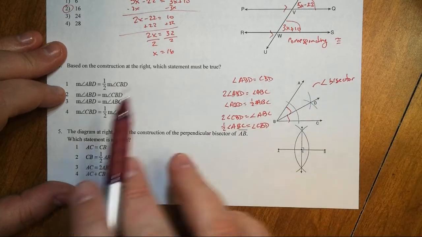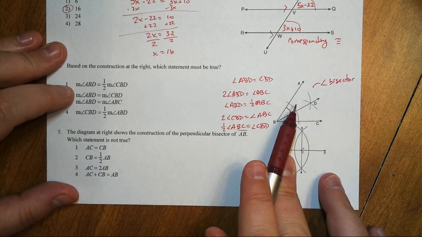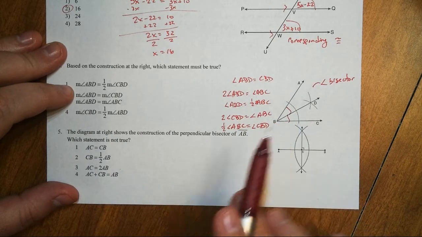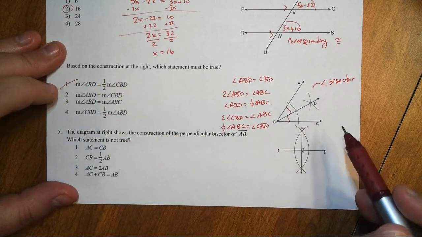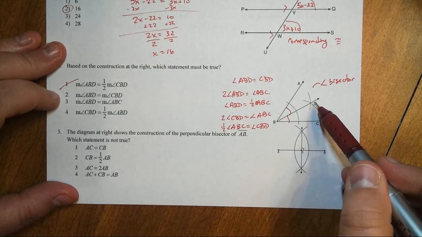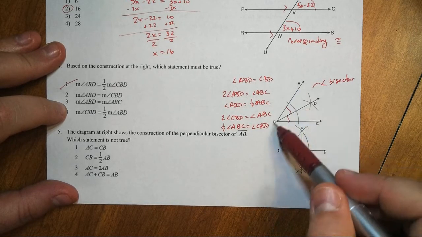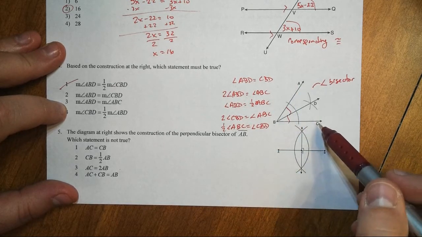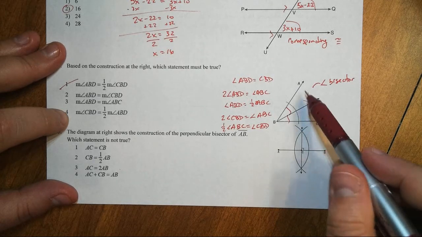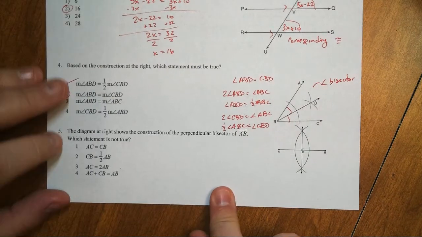Let's go through and check. Is ABD, this small angle, equal to half of this other small angle? And that would be no, right? They're supposed to be equal, not half. Is ABD, this angle right there, equal to CBD? Yes, that's true. Is ABD equal to ABC? No, because this is the biggest. And is half of ABD equal to CBD? That would be no. So it's choice 2, because that's the angle bisector construction.